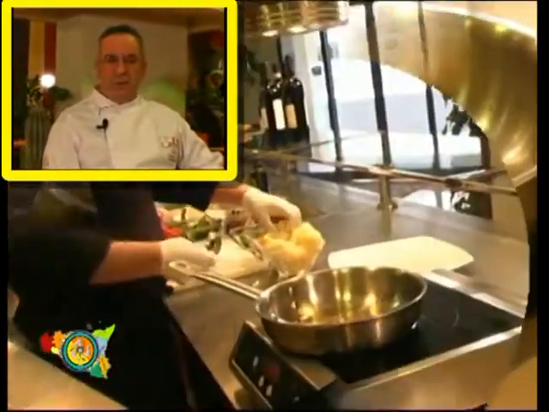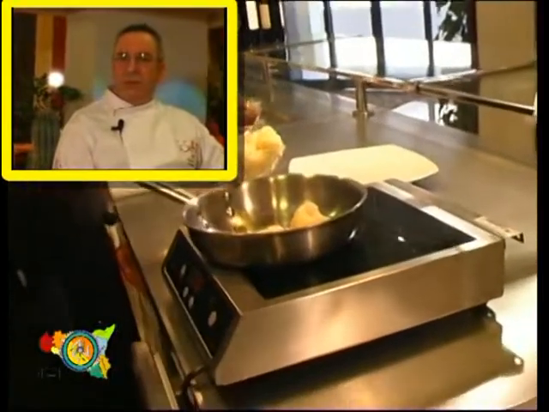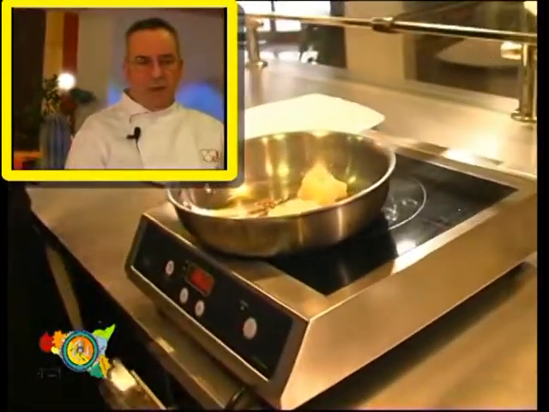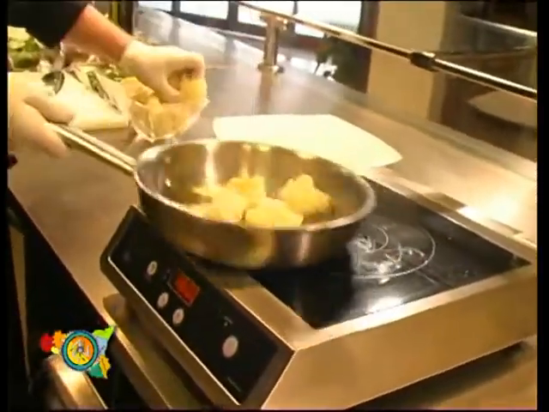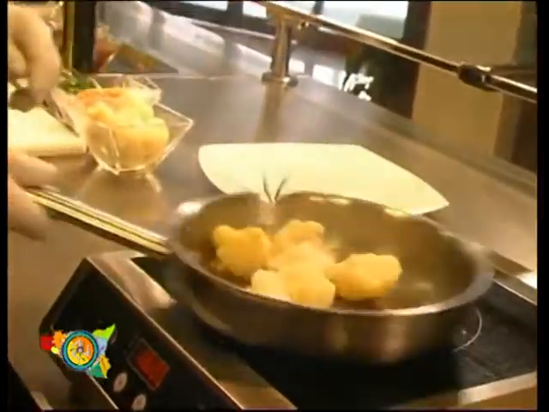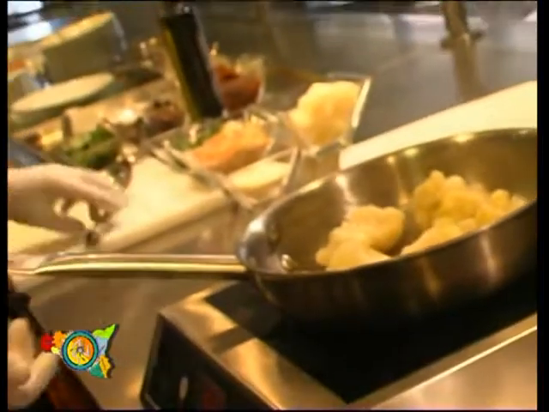Let's cook the pasta. And in the meantime let's fry some garlic in the frying pan with some oil. And let's add the cauliflowers. And let's brown them a bit.